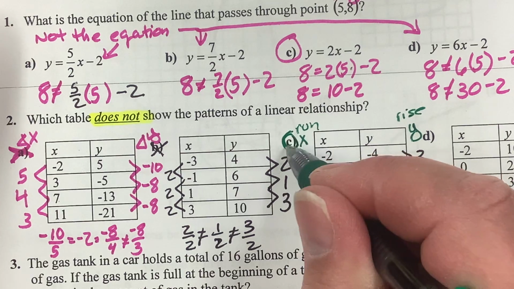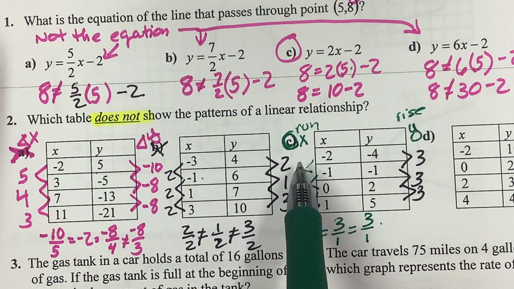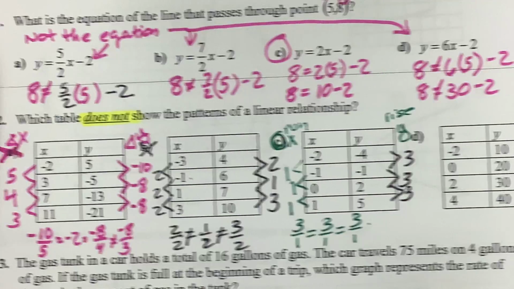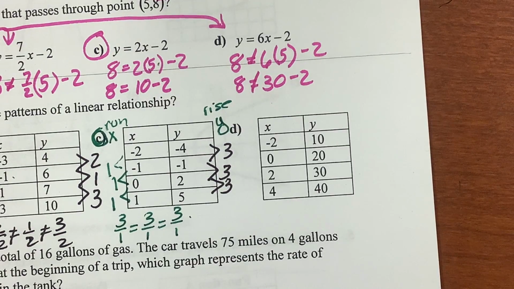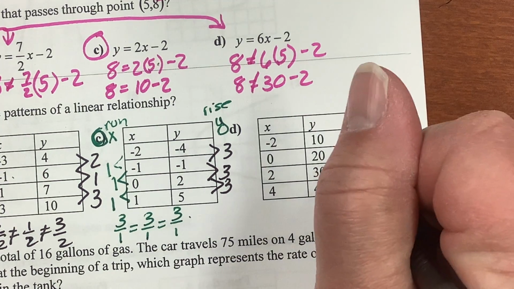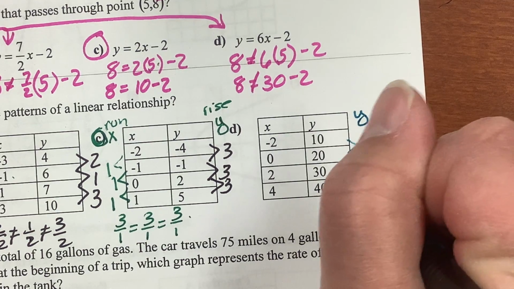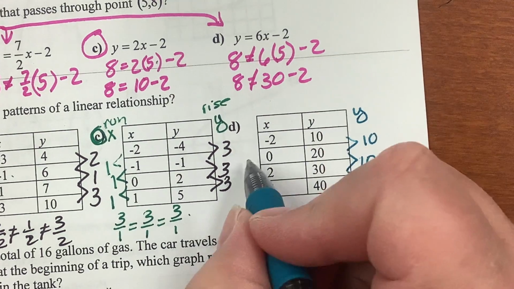Which does not show a pattern? This one is showing a pattern. Let's try this one. Oh, I think this one's going to work, too. The rise is 10, 10, 10. You're adding 10 for each of these.